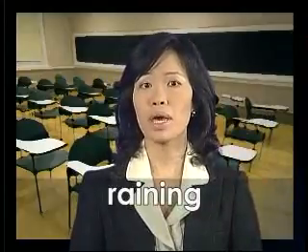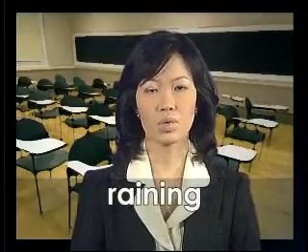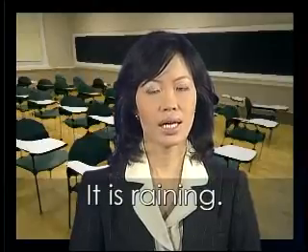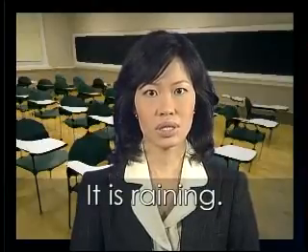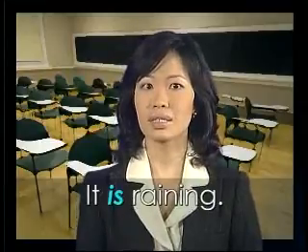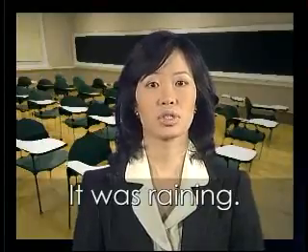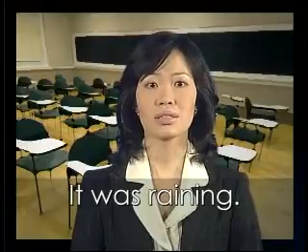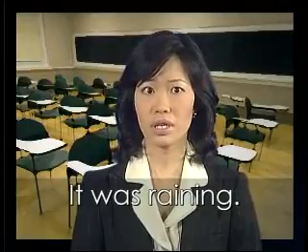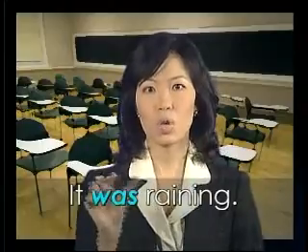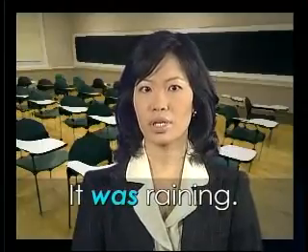Let's start by making sentences using auxiliary verbs. We'll take the word raining. If we make a simple sentence with this verb, it would be, it is raining. This sentence is in the present continuous tense. Now the word is an auxiliary verb, also called the verb to be. If we change that sentence to the past continuous tense, it would be, it was raining. Can you guess which is the auxiliary verb or the verb to be? Yes, was is the auxiliary verb or verb to be.